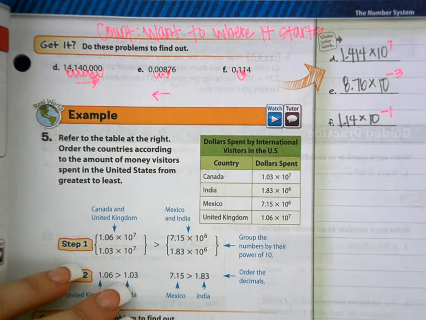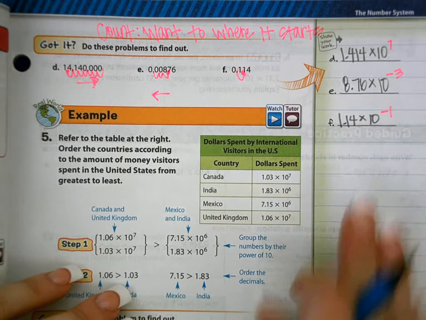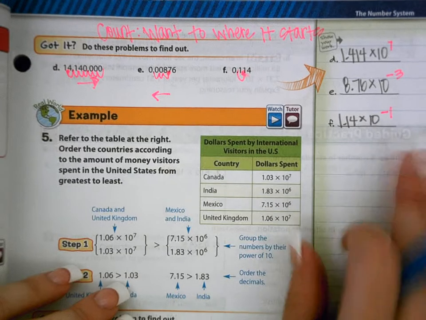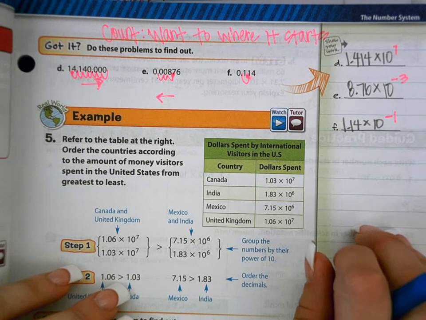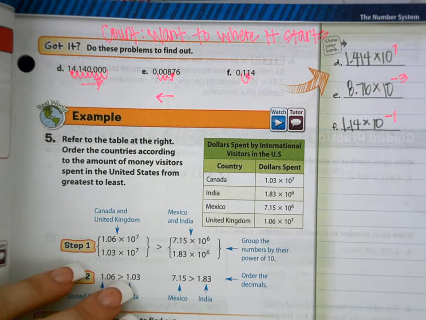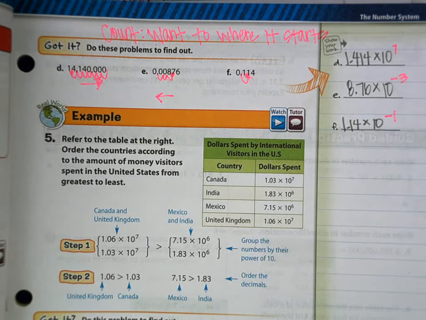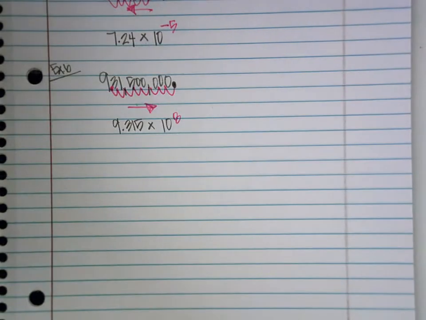There you go. Does anyone have questions on how we did this? This is probably going to be the harder part on your homework. It's changing it from standard form to scientific notation. Does anyone have questions on how I did that? No, not too bad?